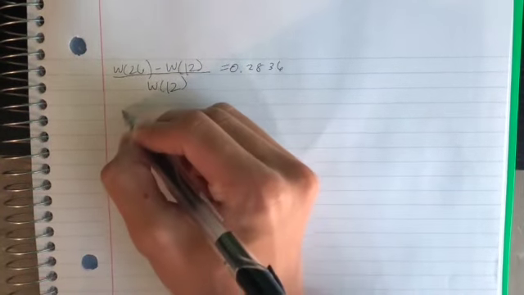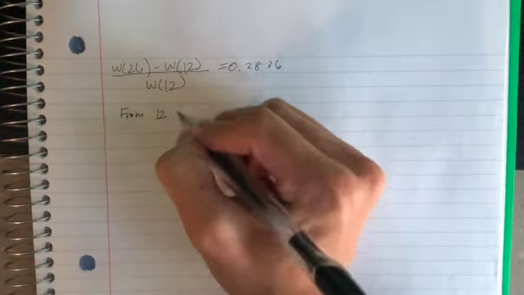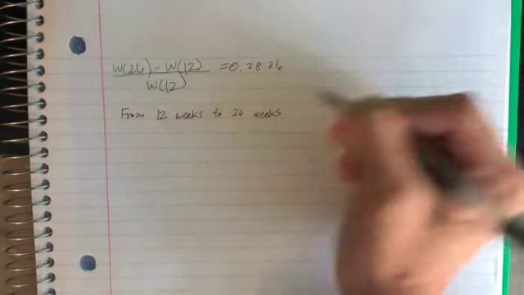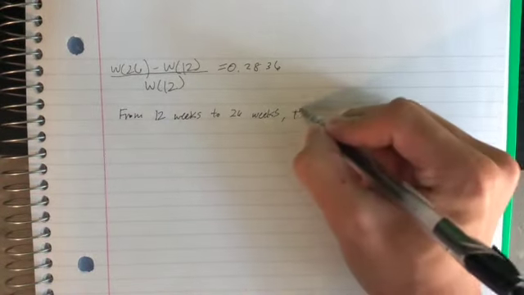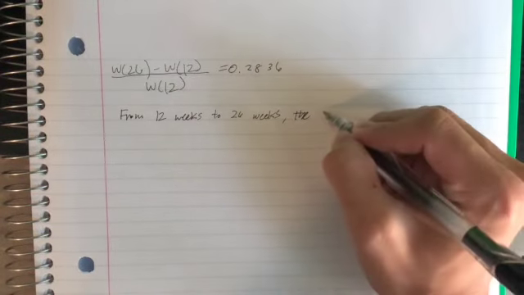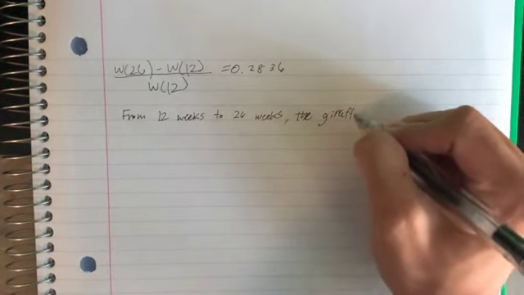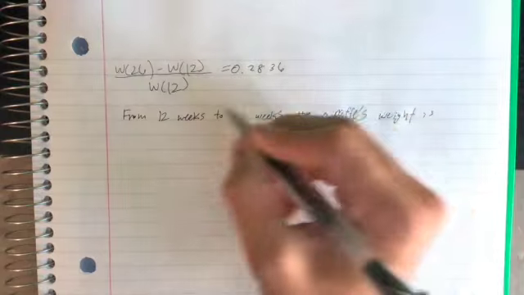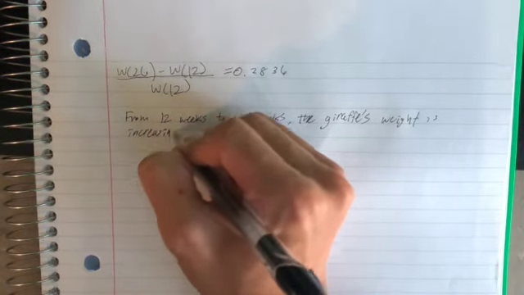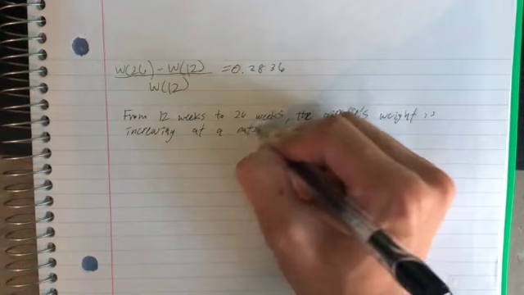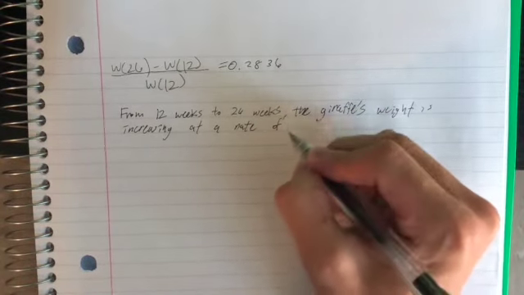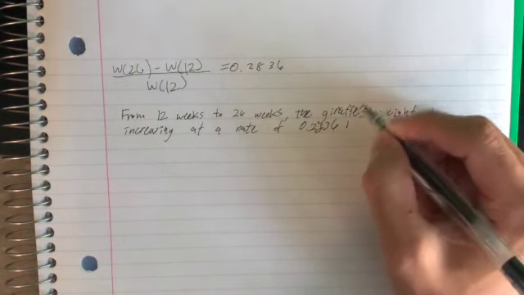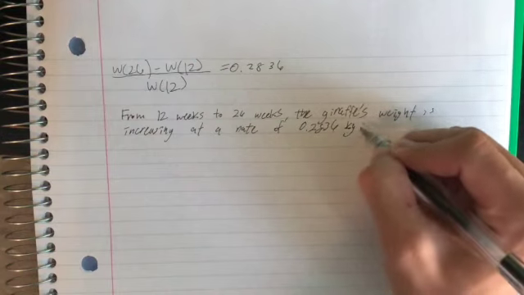So I'll start off with from 12 weeks to 26 weeks, where T is the input. This is where we say what we are measuring, so the giraffe's weight is increasing at a rate of 0.2836 kilograms per kilogram.